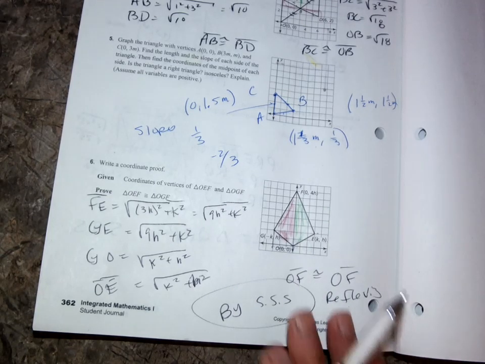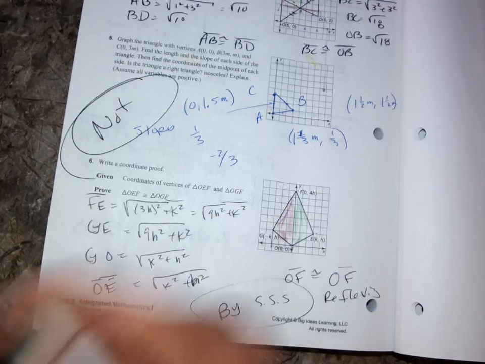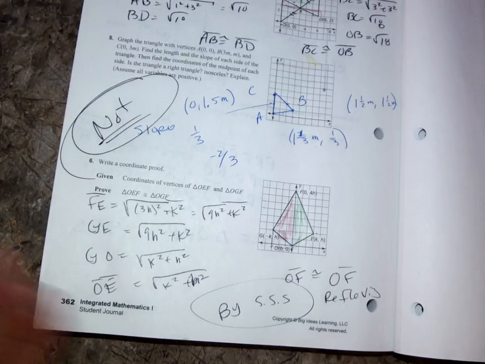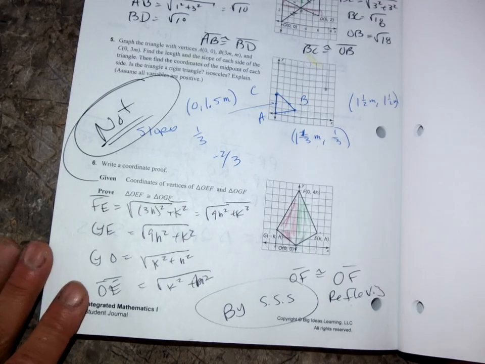Okay, you will not have any of this stuff on your test. No proofs at all. Okay, none. We've seen them. You know what they're all about. Enough. You'll never have to use them ever again in your life. Okay. All right, moving on.